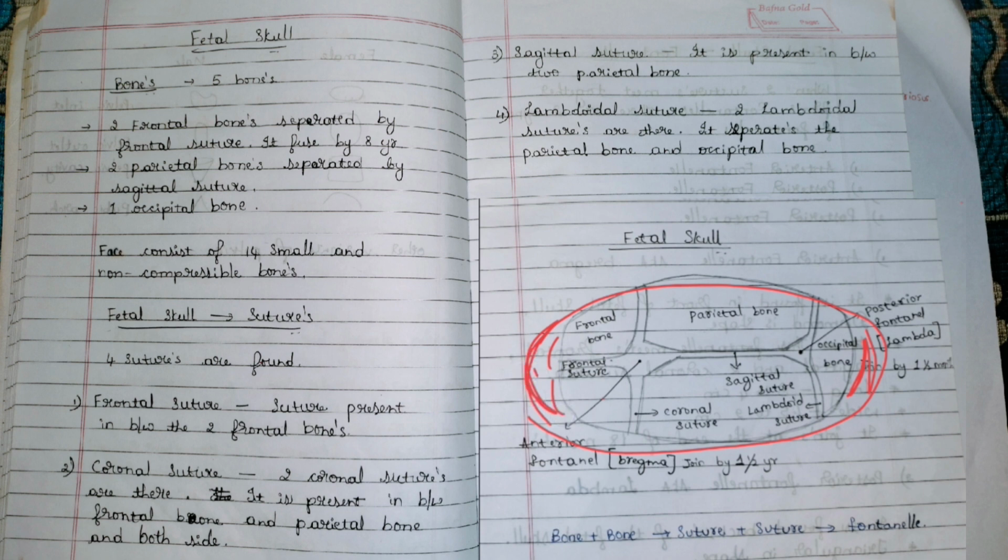In the fetal skull there are 5 bones, namely 2 frontal bones, 2 parietal bones, these 2 are known as parietal bones, and 1 occipital bone. The fetal skull has 5 bones, okay? 2 frontal bones, 2 parietal bones and 1 occipital bone.